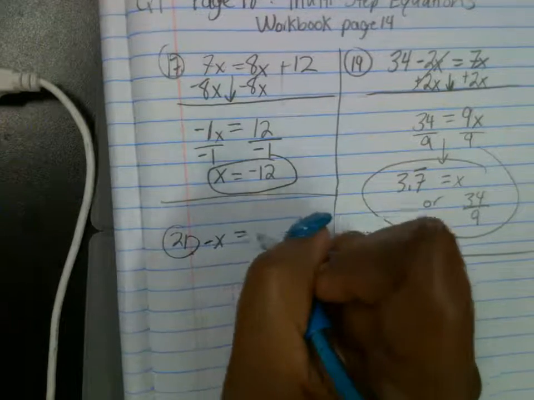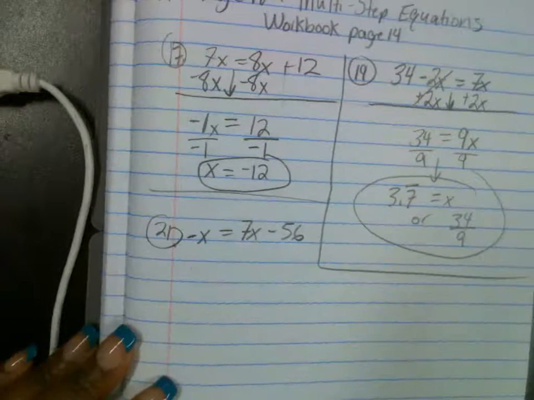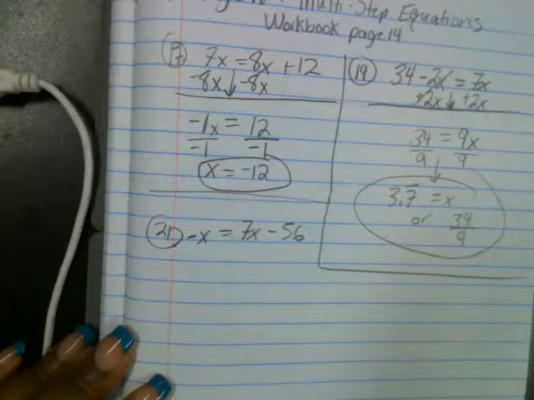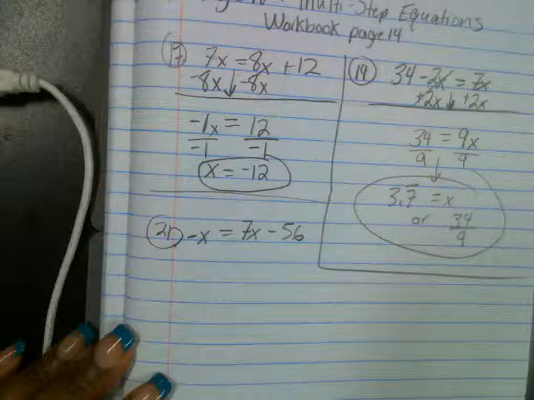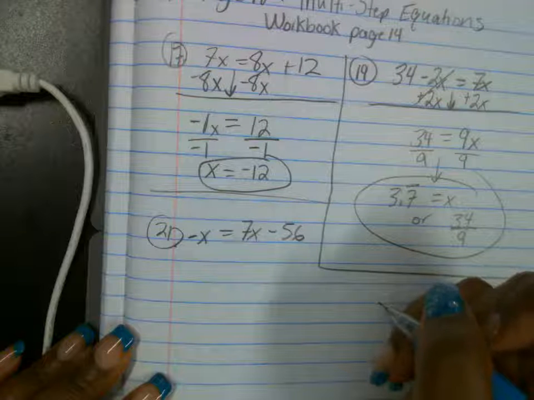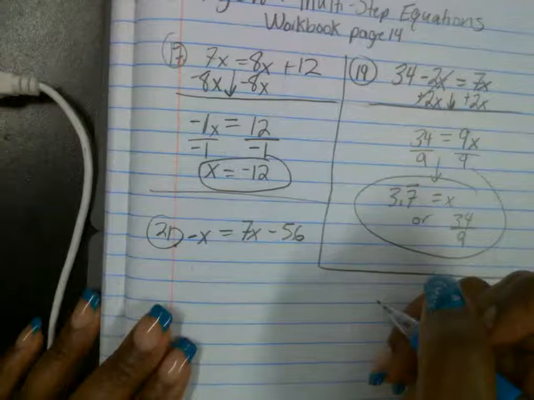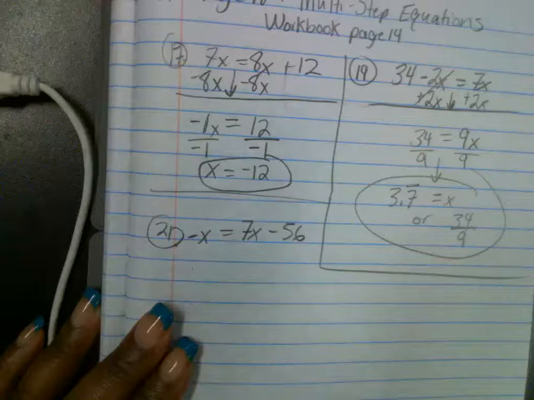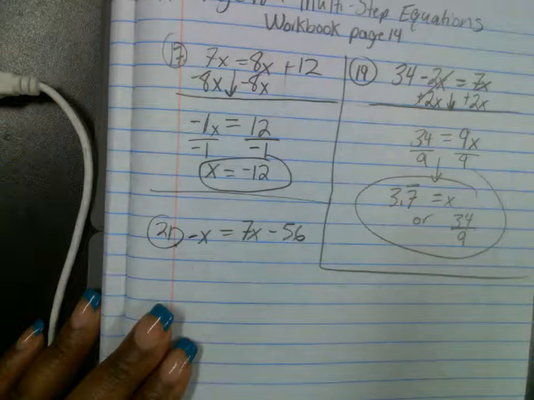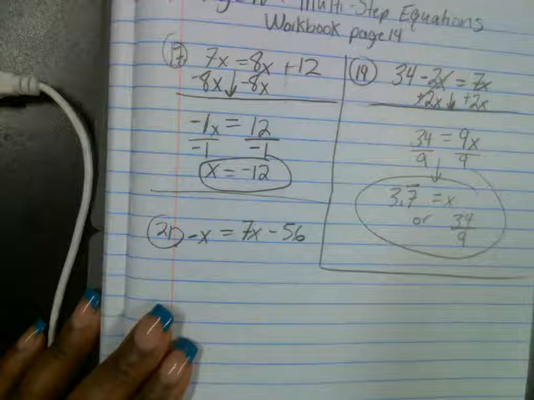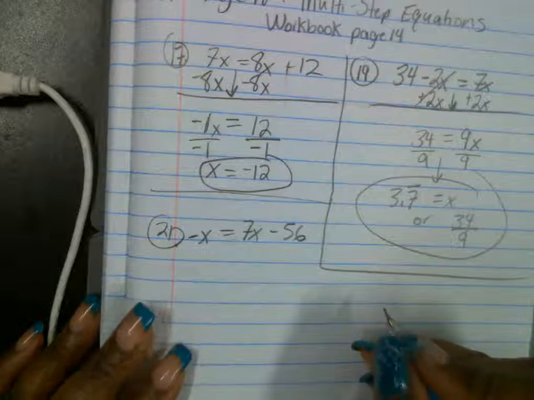Negative x is equal to 7x minus 56. All right, see if you can do this one. Any guesses? What'd you get? I actually raised my hand. Oh, what'd you get? I got a -7. You got -7? Okay, you're on -7. Okay, let's see what we get.